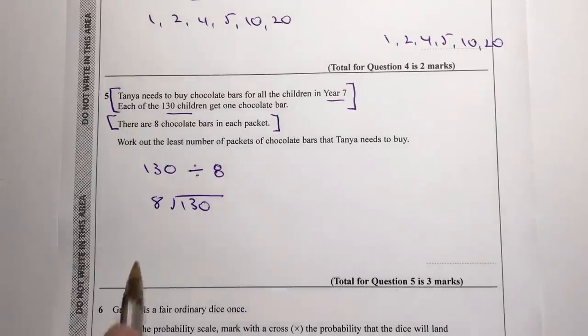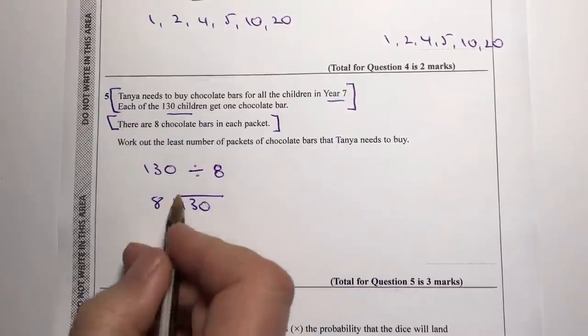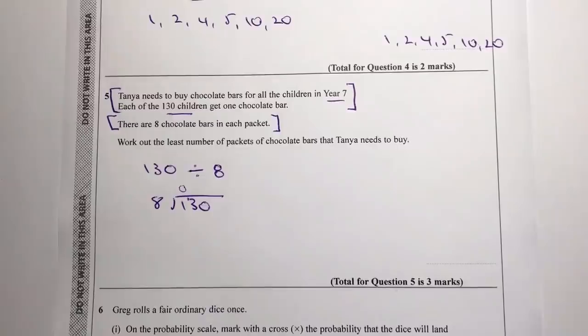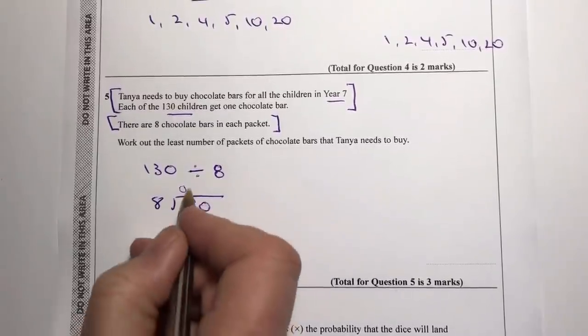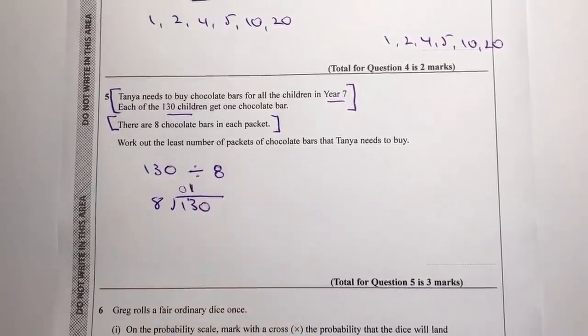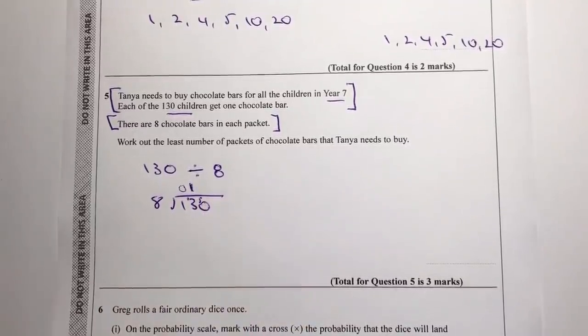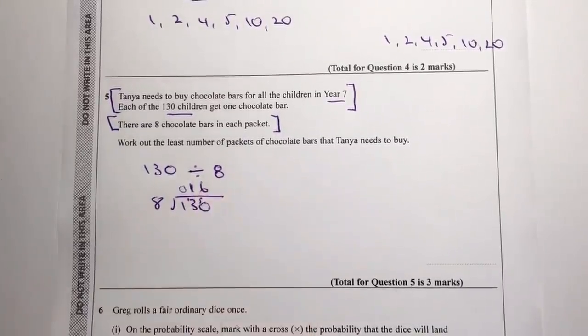The way we do that is we say how many 8s are there in 1? Well, there's none, so I'm going to put a 0 there and pass that 1 on. Then I'm going to say how many 8s are there in 13? Well, there's 1. Okay, and then there's actually 5 left over, because 13 take away 8 is 5. So then how many 8s are there in 50? Well, 6 8s are 48.